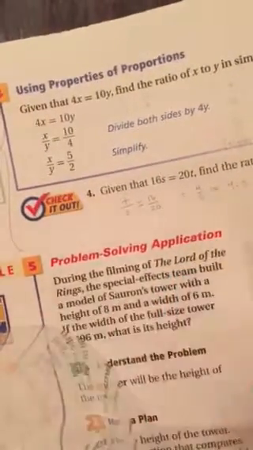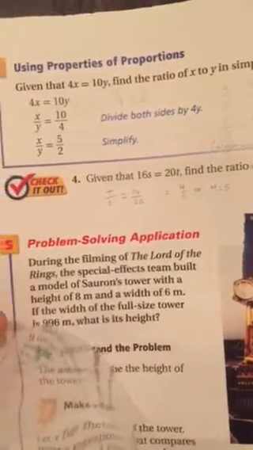Okay, so now we're going to use what we just talked about in an example. This is example 4 at the top of page 456, and I'm going to scoot through this quickly because that last part took a good bit of time. So using the properties of proportions, we're going to solve. Given that 4x is equal to 10y, find the ratio of x to y in the simplest form. So we're going to find out what the numerical ratio is, and then we're going to simplify because they want it in the simplest form. And we talked earlier in the lesson about our ratios always needing to be in simplest form anyway.